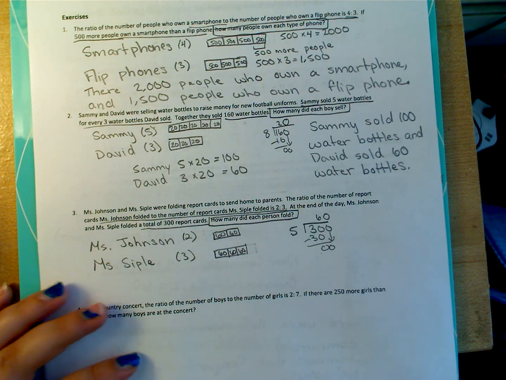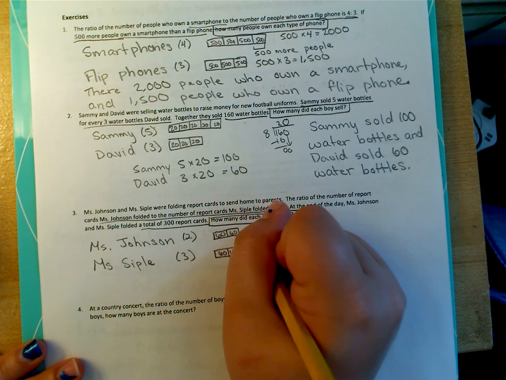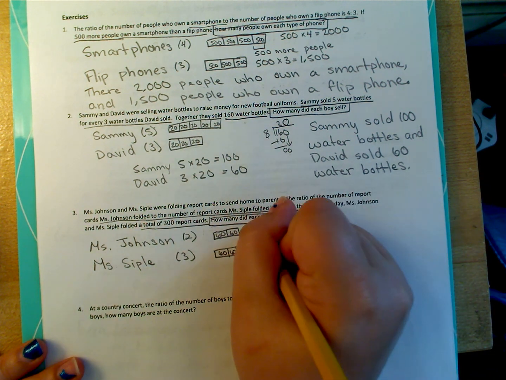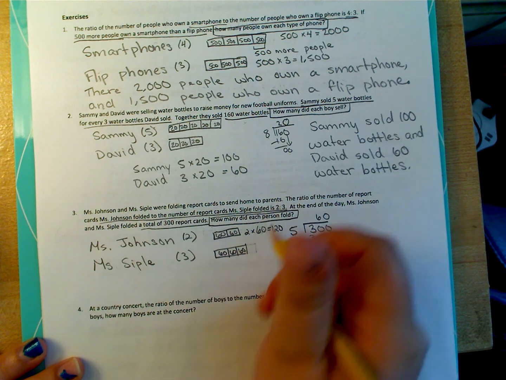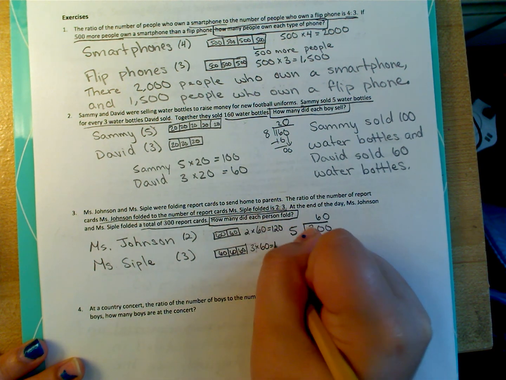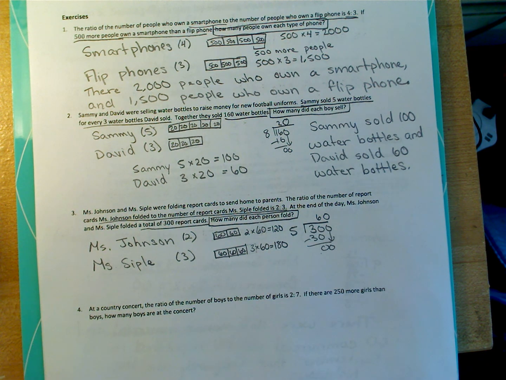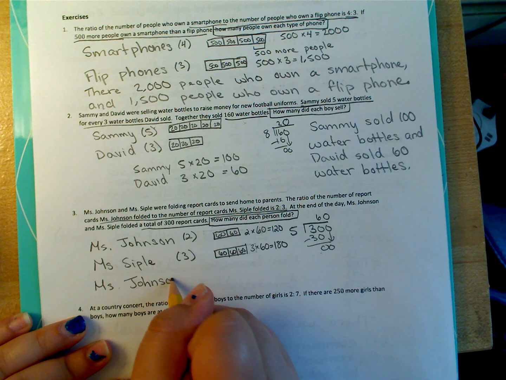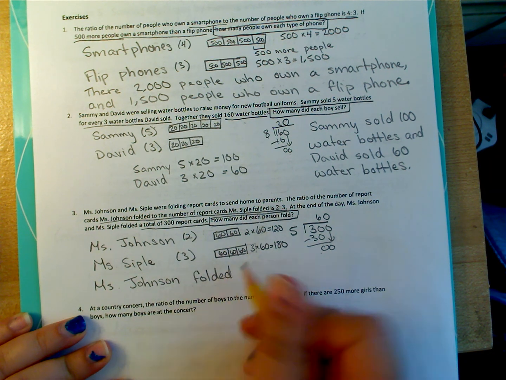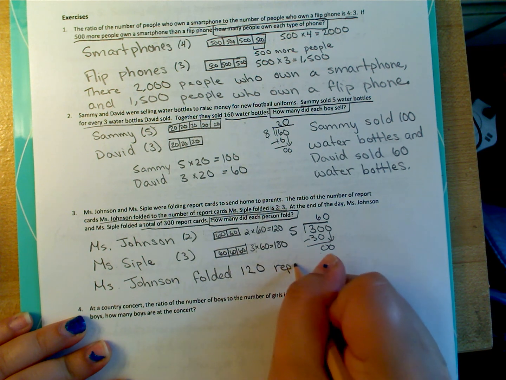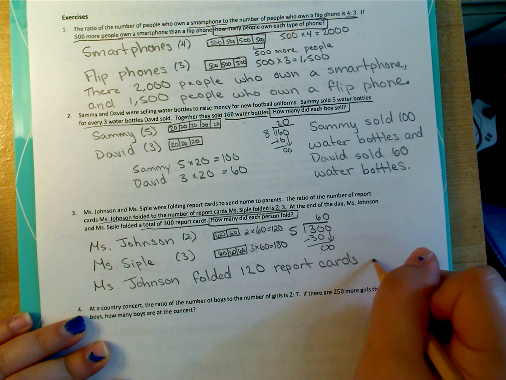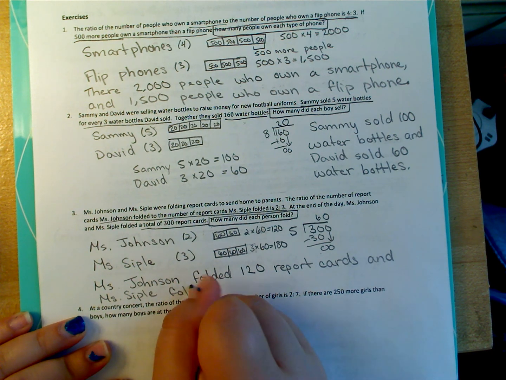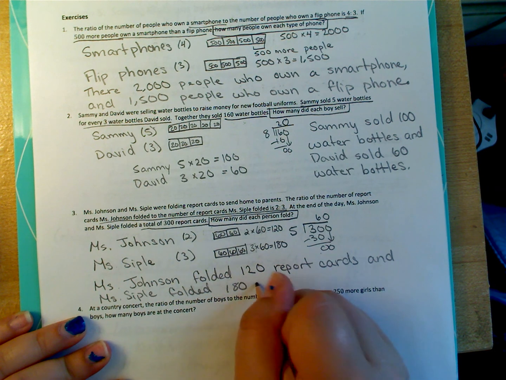Now we can figure out what they were able to fold. So Miss Johnson did 2 times 60, which is 120. Miss Sipple did 3 times 60, which is 180. So now we can answer our question, how many did each person fold? So Miss Johnson folded 120 report cards, and Miss Sipple folded 180 report cards.